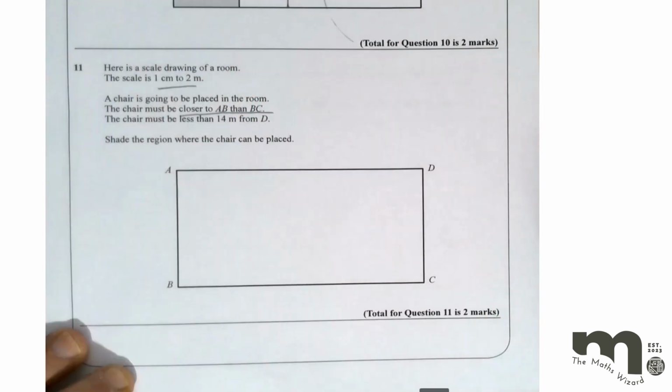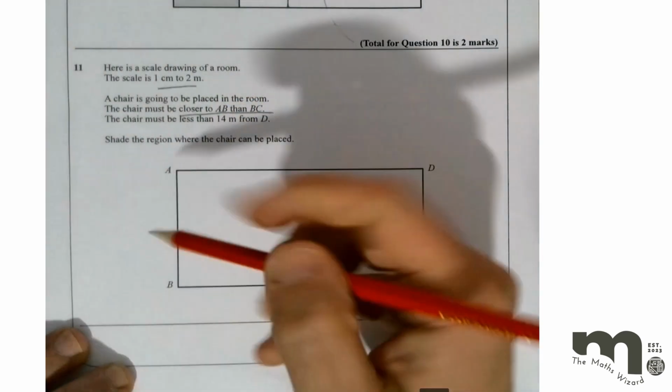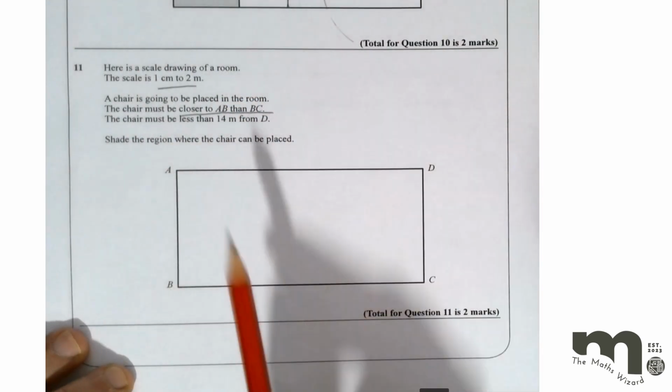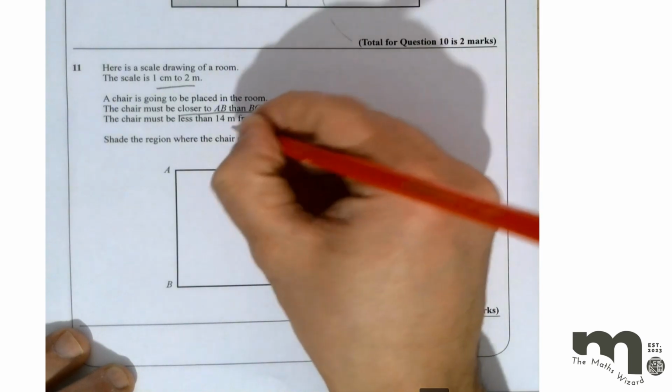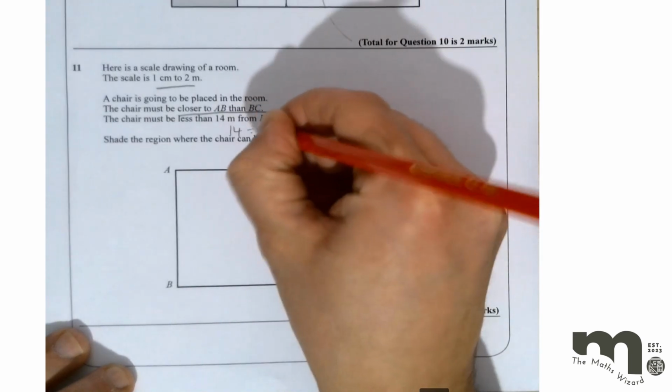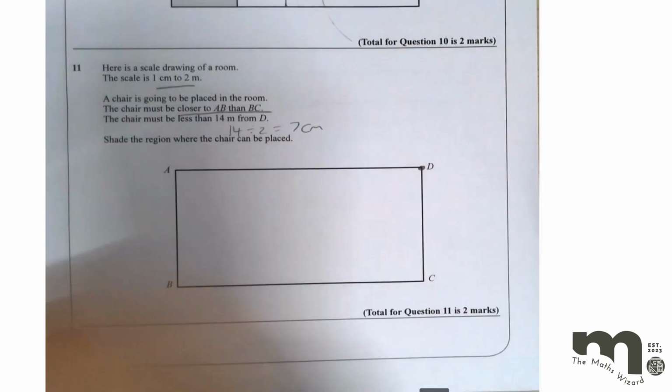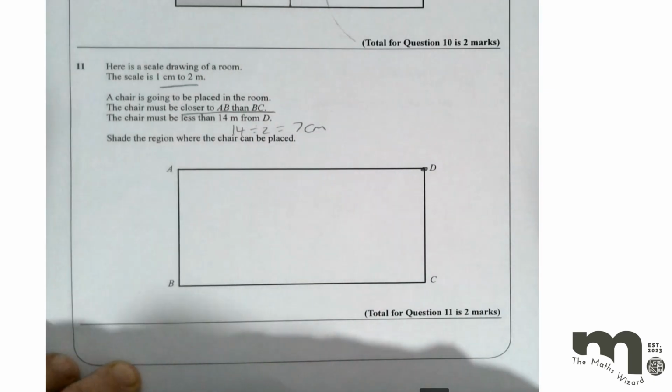The chair's got to be closer to AB, so that's this side here, than BC. And it must be less than 14 metres from D. So that's this point on the shape up here. So that 14 metres, we can use that with the scale if we do 14 divided by 2. So that's telling us that's going to be 7 centimetres on this diagram.